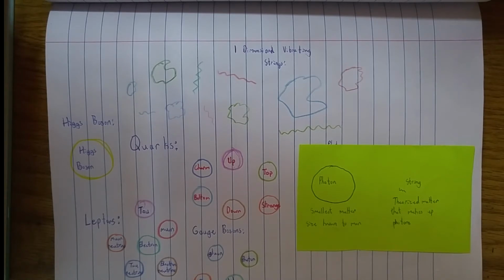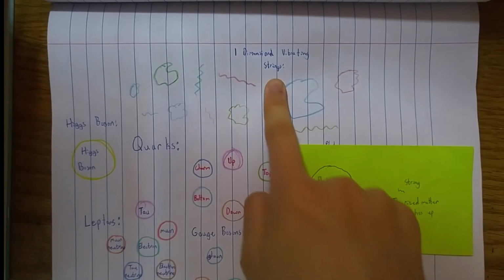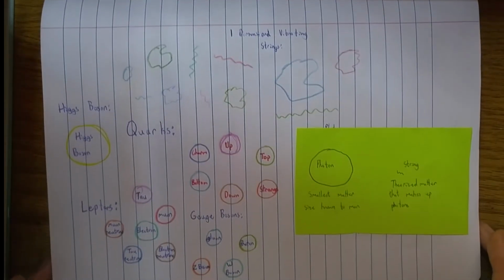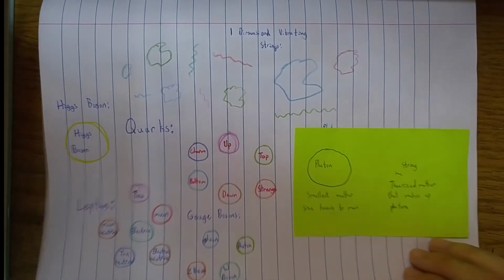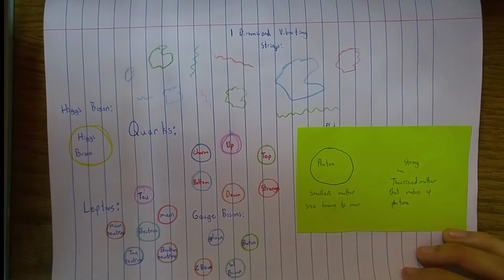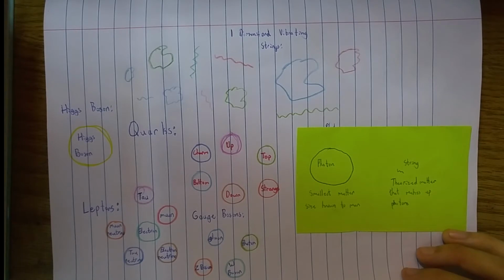Alright, so the new theory is that instead of those 61 building blocks, all we have are one-dimensional vibrating strings. The different ways a string is designed affects the way it moves and vibrates, just like a string on a guitar. And the way it moves and vibrates is what creates all the different particles that make up our universe.